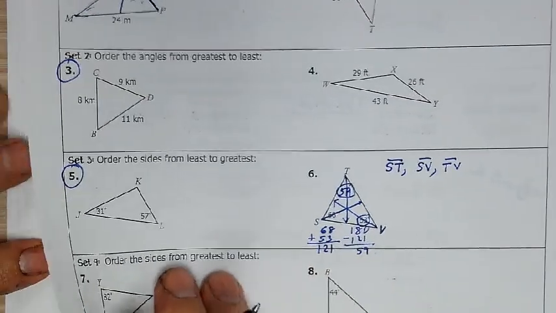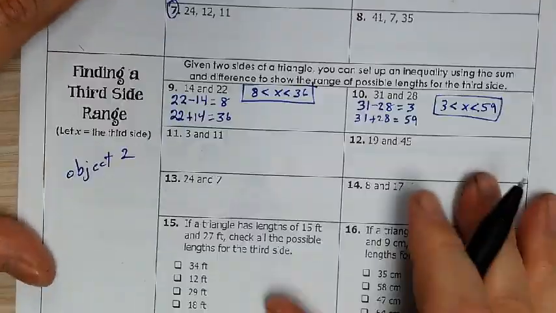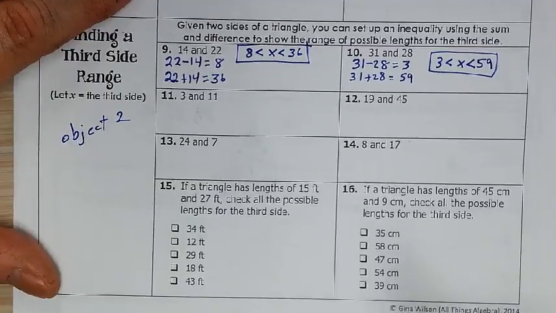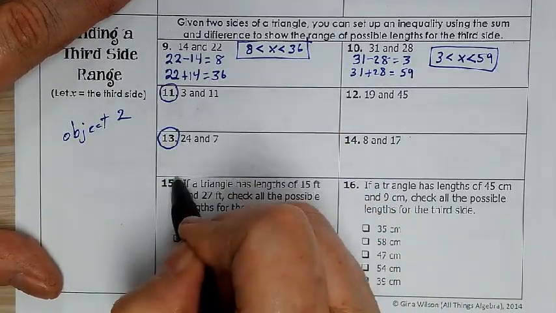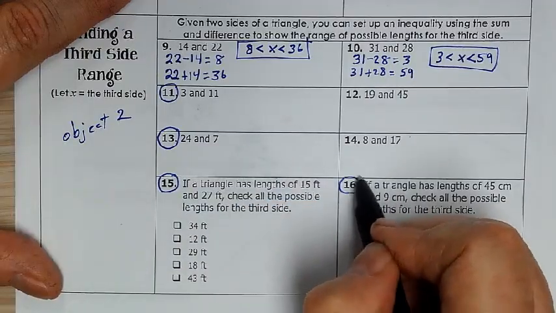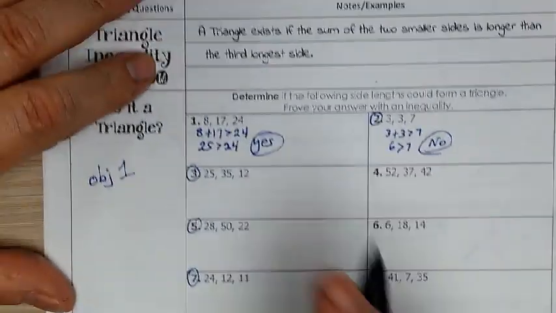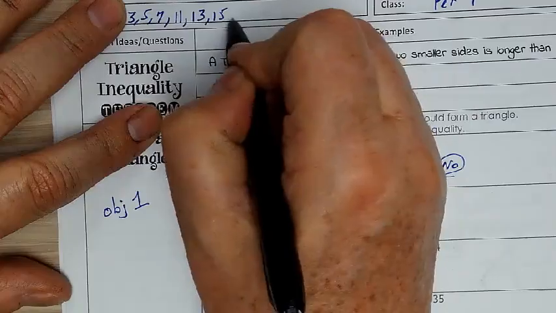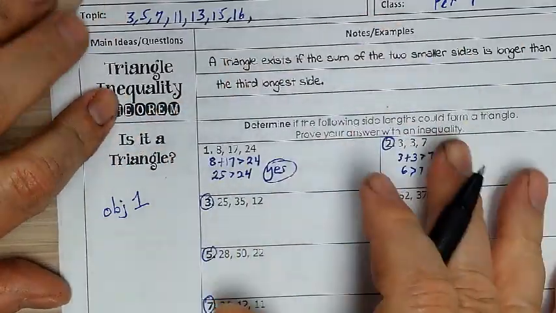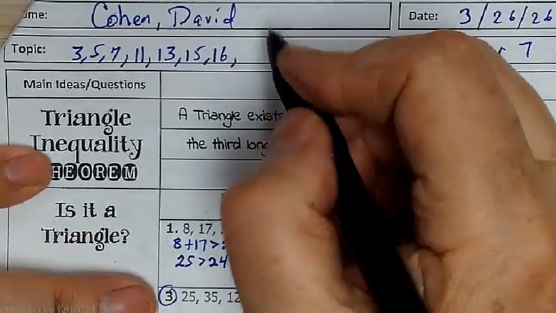On the front page for objective 2, please kindly do 11, 13, 15, 16. They take seconds to do. And what are we doing from the other side? 3 and 5.